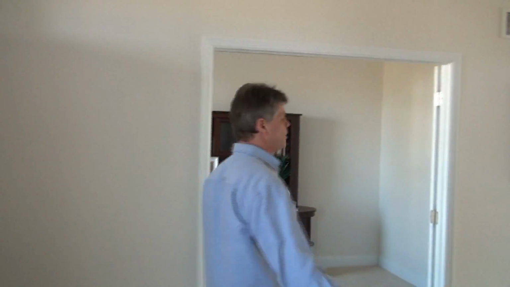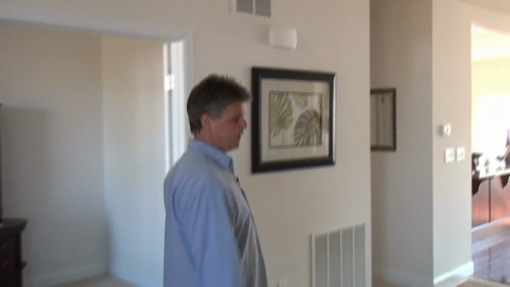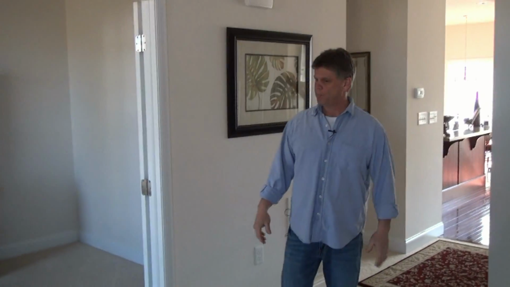This is a brand new house. It's about 4 months old. The owner just moved in, so there's a lack of furniture in here right now. But the first thing that I do, and this is what you would probably do if you were going to finish your basement, would be to check out the home's existing amenities.